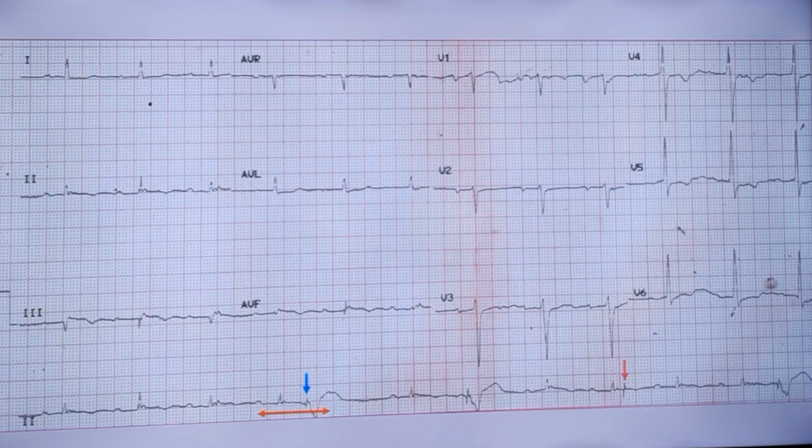Usually temporary pacemakers are set at much higher pacing voltage than permanent pacemakers because you know that there is chance of lead displacement and we want to ensure capture even if there is mild lead displacement.